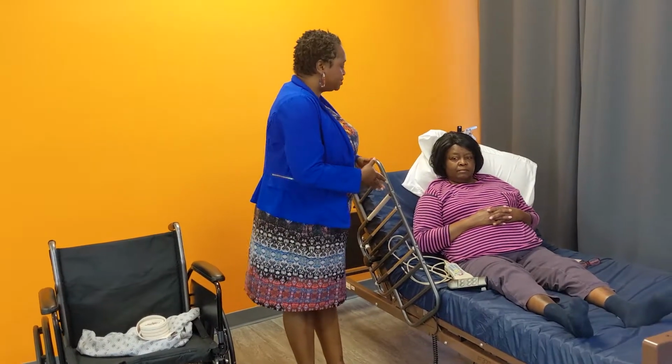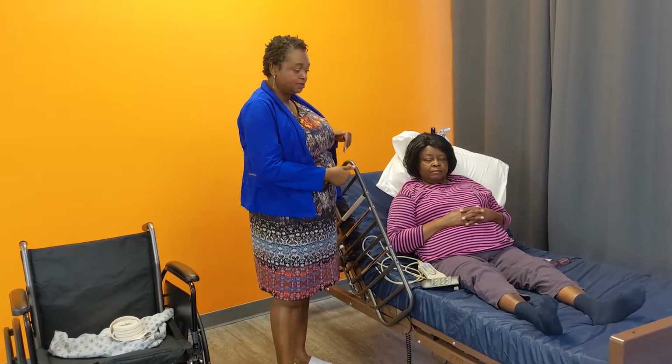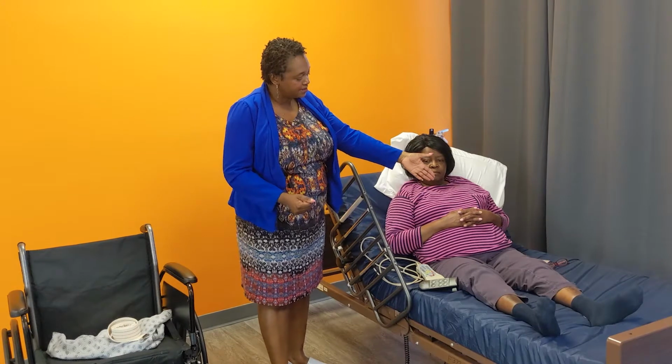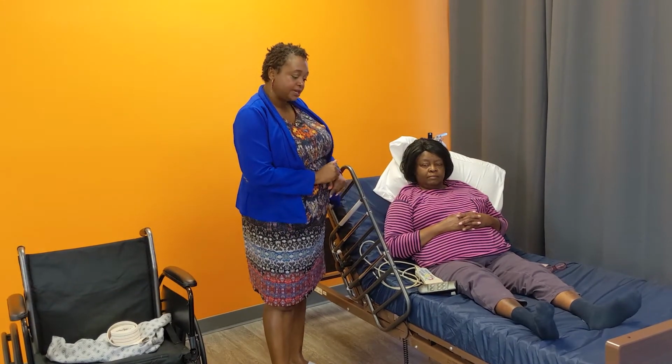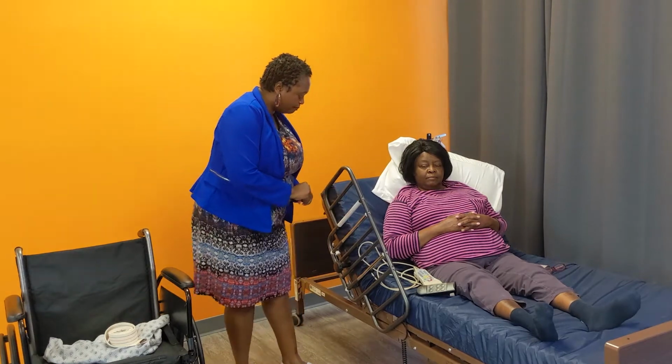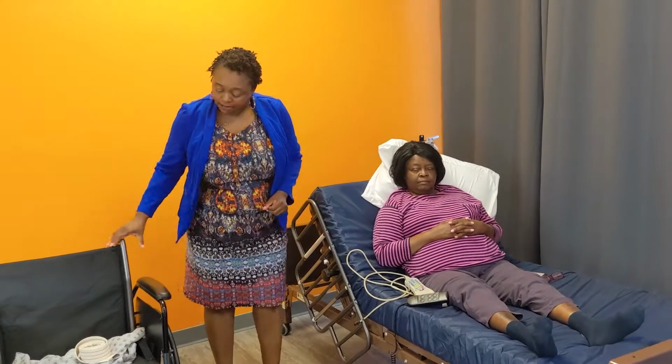So what I'm going to do now, I'm going to deal with objects first. The patient's already in a sitting position, which is good. She could use the assist stand device, which is the side rail, but actually for a pivot technique, I'm going to bring the side rails down. Okay, I'm going to bring the side rails down.